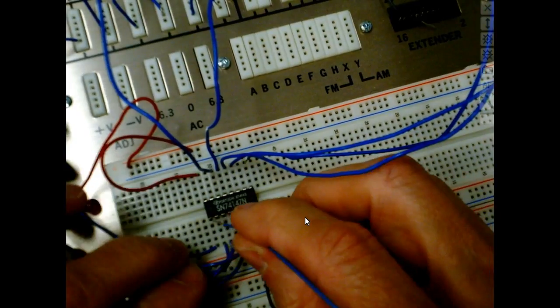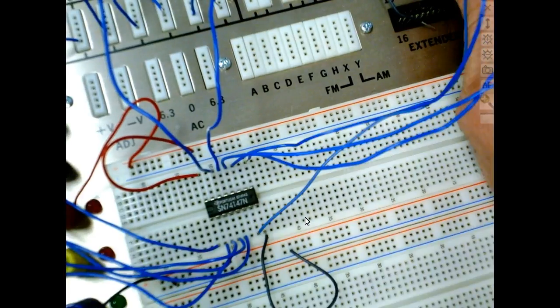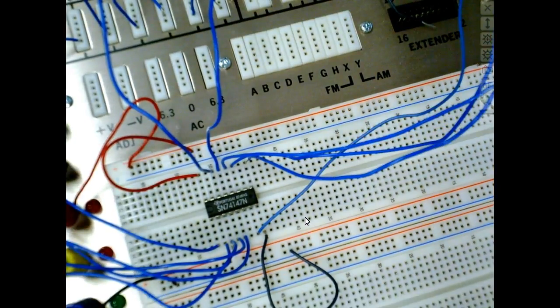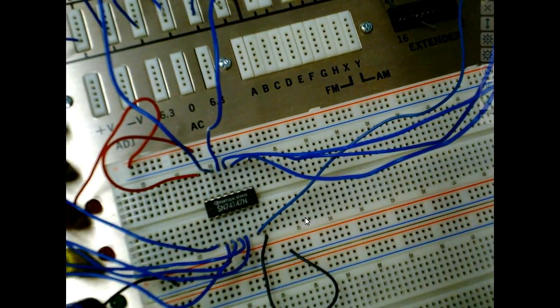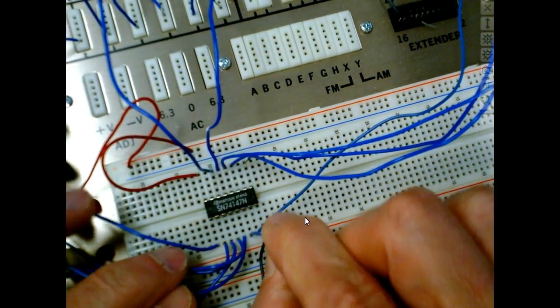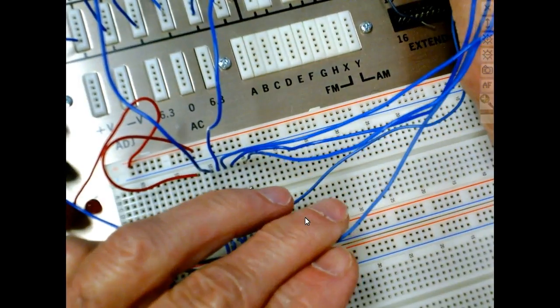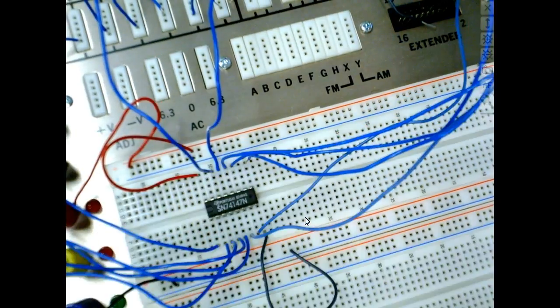So B is what pin again? Okay. And we'll hook it up to LED 1. C is pin. And I'll hook that up to LED 2. And the D is pin.